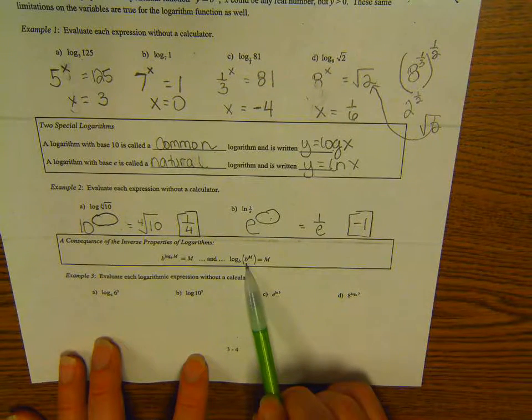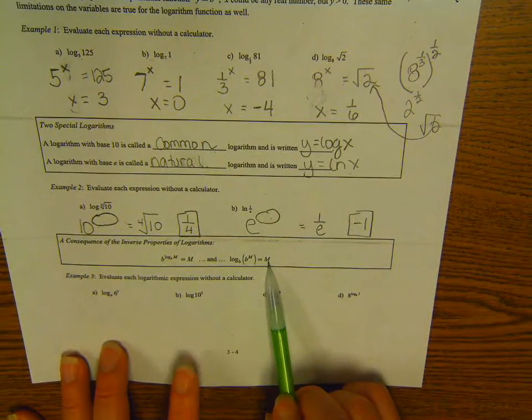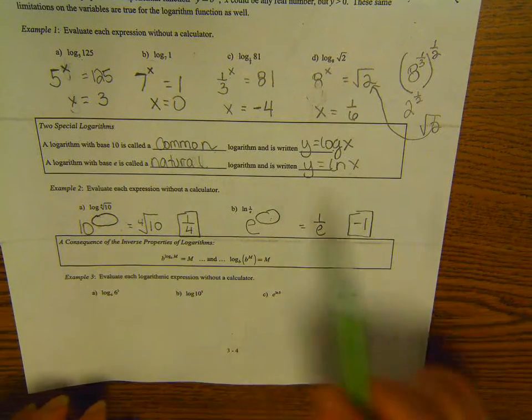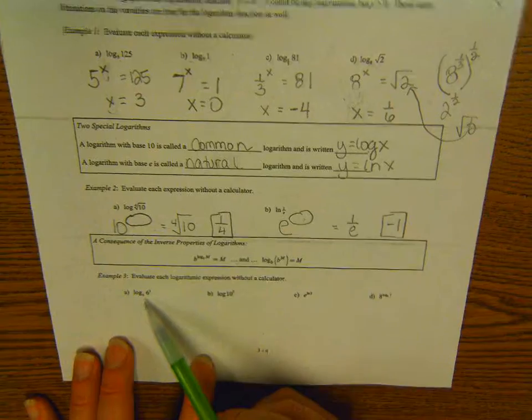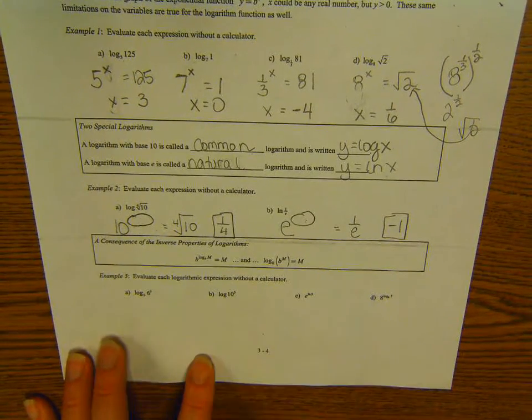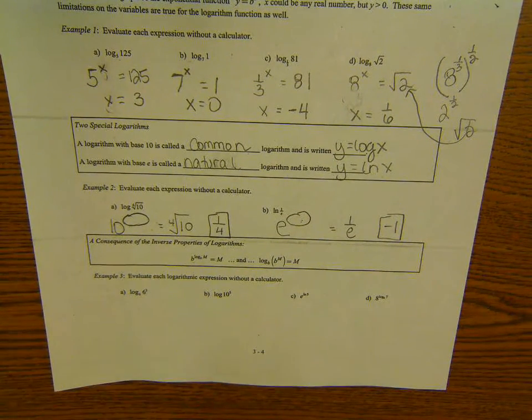So you should know that inverse property. So let's check here. Log base 6 of 6 to the 3rd. This is what it's asking: 6 to what power is 6 to the 3rd? It's right there. 3.